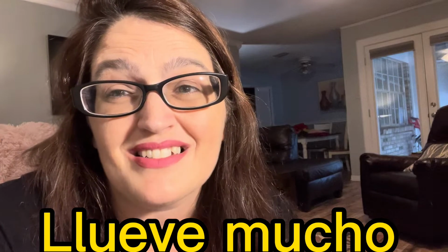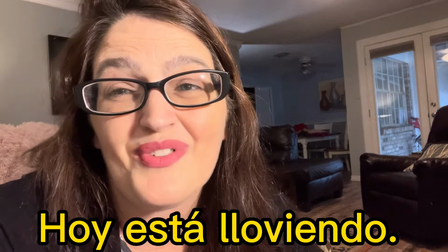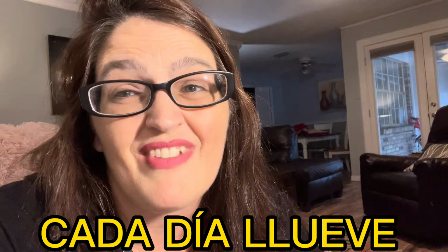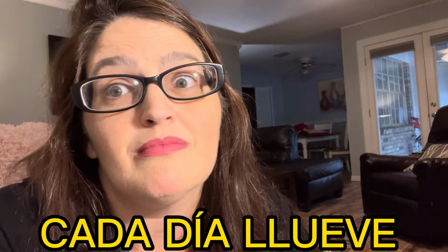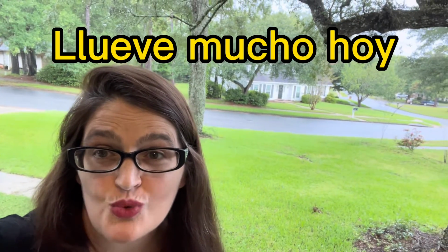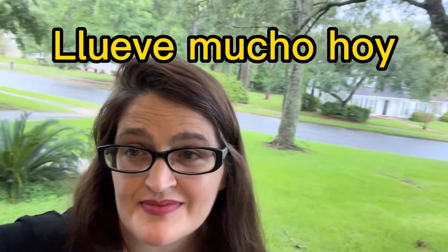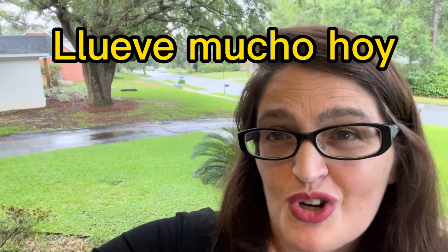Llueve, it rains a lot. Llueve mucho aquí. Hoy está lloviendo. Today it's raining. Y cada día llueve. Cada día está lloviendo. Cada día. Every day. Llueve mucho hoy.